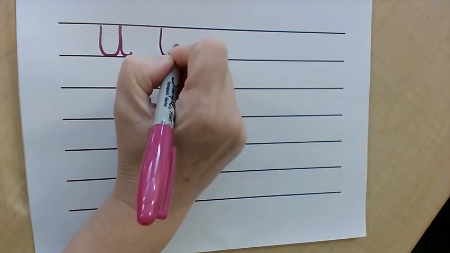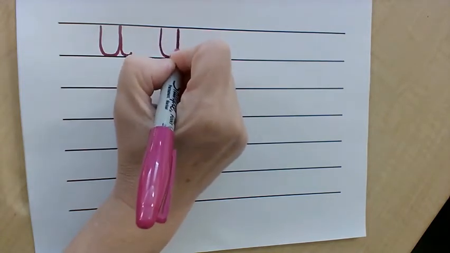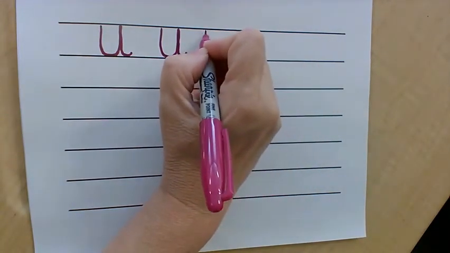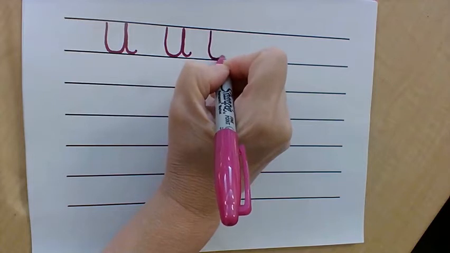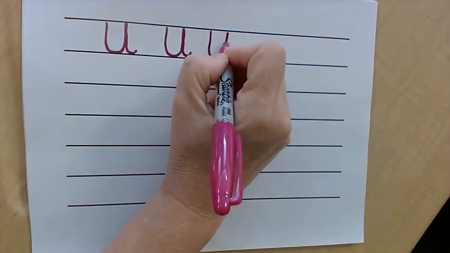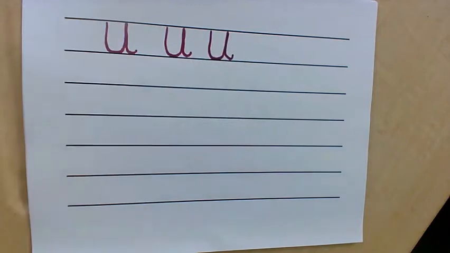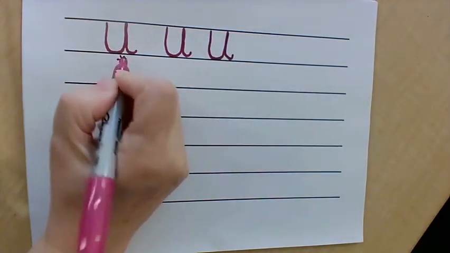Capital letter U is our next one. We're going to start near the top line, come straight down, curve around, up, then straight down, finishing with an upswing. Again, straight down, curve around, up, straight down, finishing with an upswing. Of those, this one is my best.